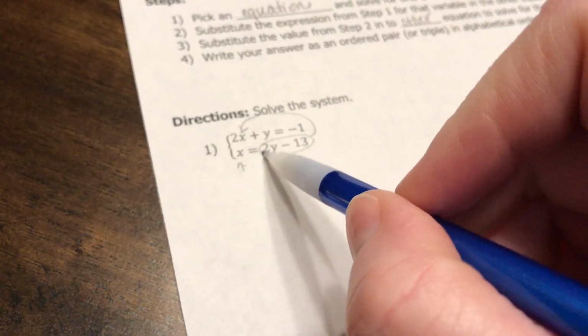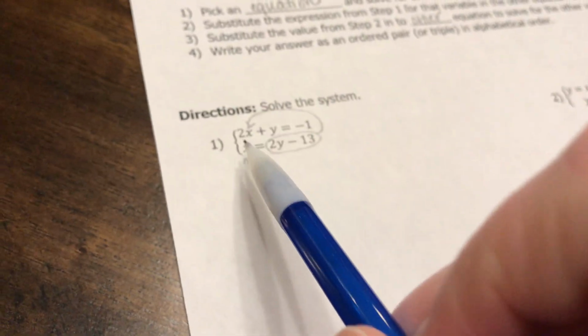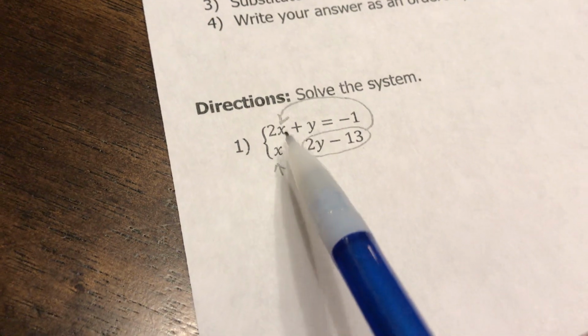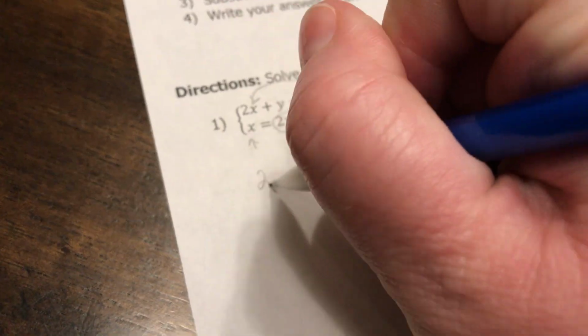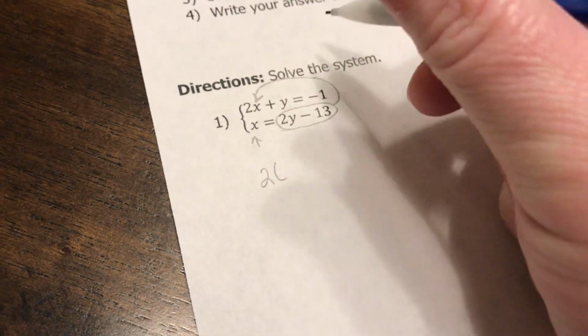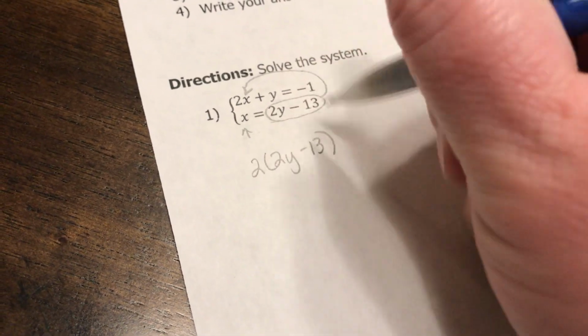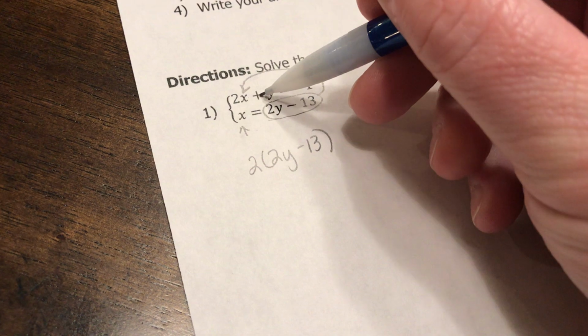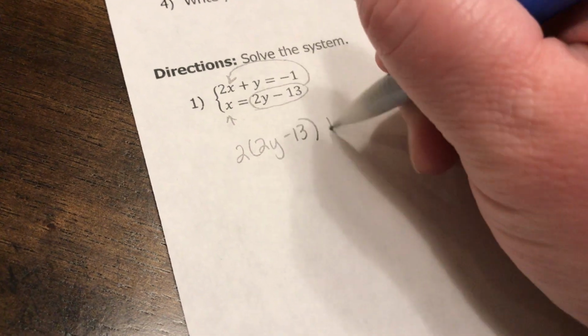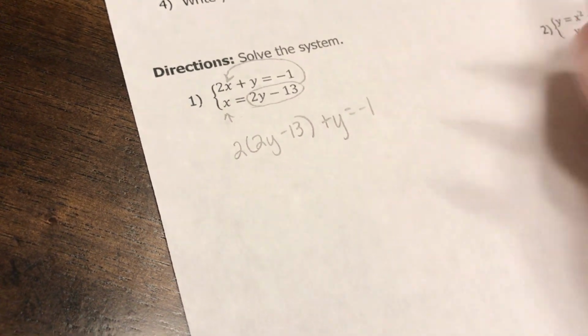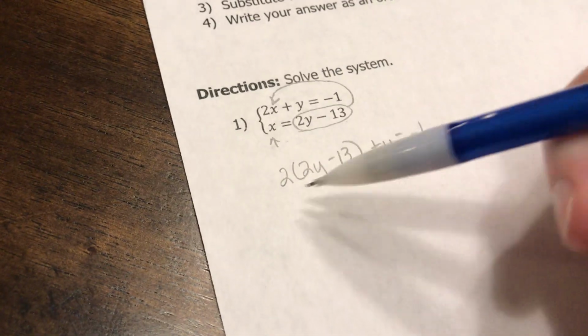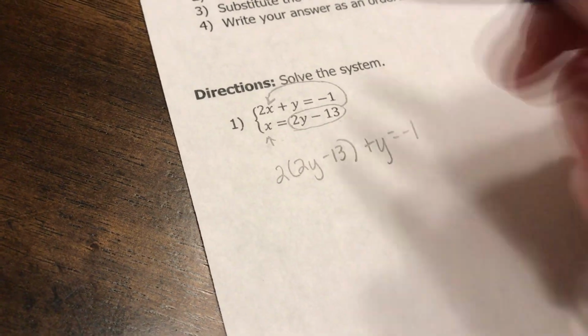When we do that, in this equation it says 2 times x. Well, x has become 2y minus 13, because that's what x is equal to in the second equation. Then we continue our equation: plus y equals -1. Now we have one variable and one equation and we can solve.